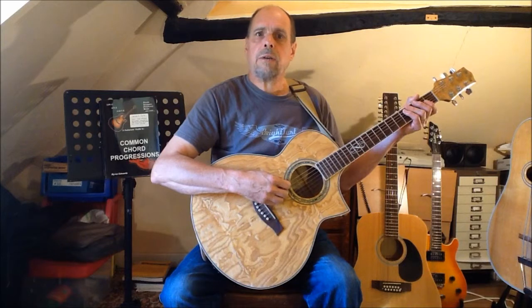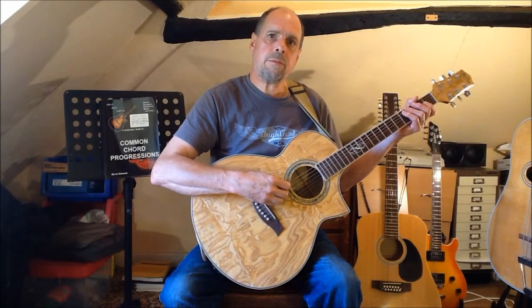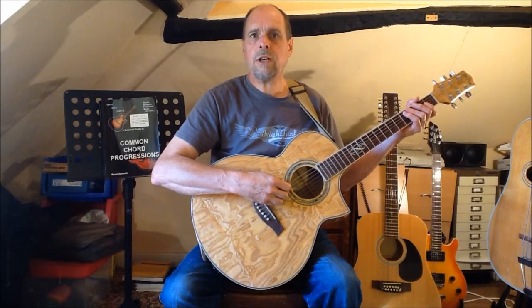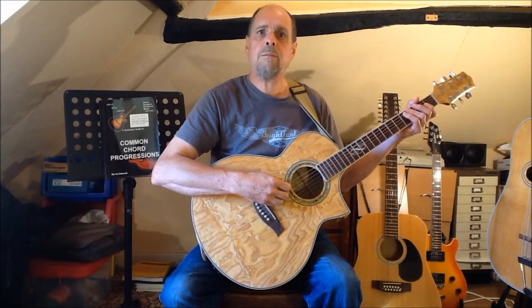In our next session we're going to go on to the 2-5-1 progression in minor keys, and this will introduce our final variant of the 7th chord, that's the minor 7 flat 5 chord.